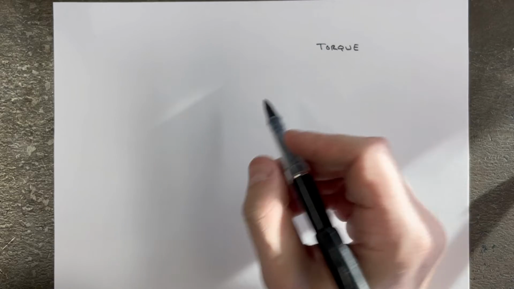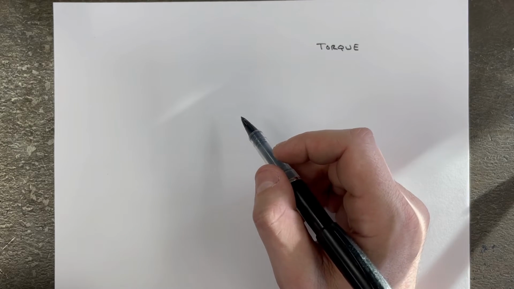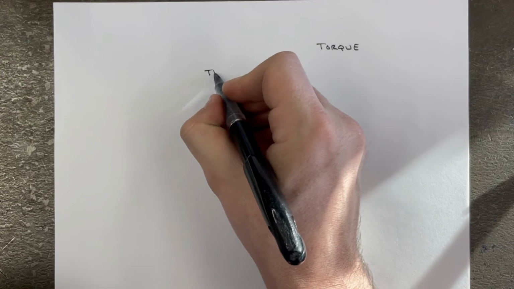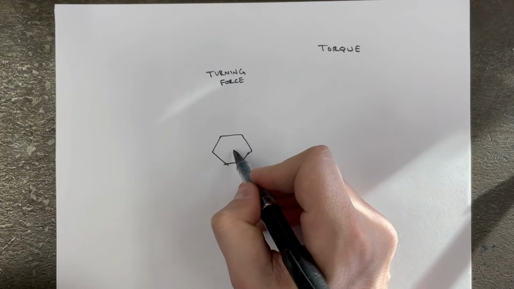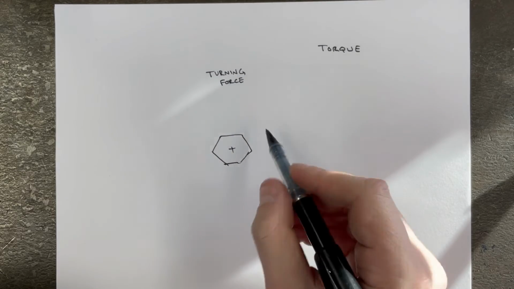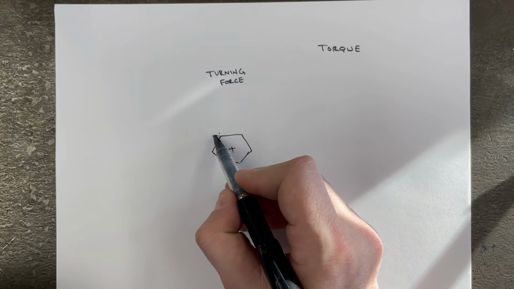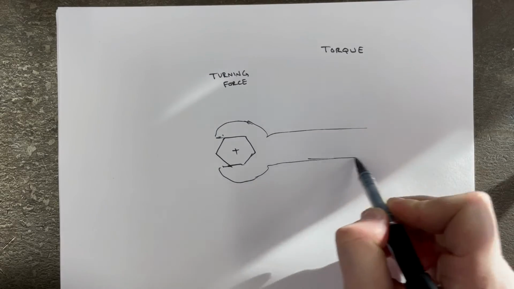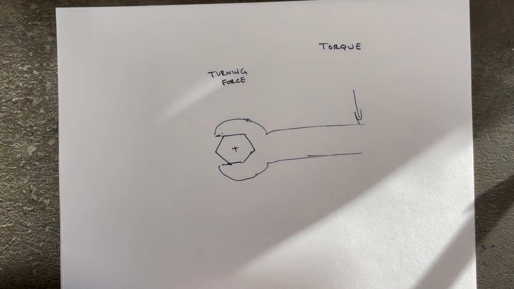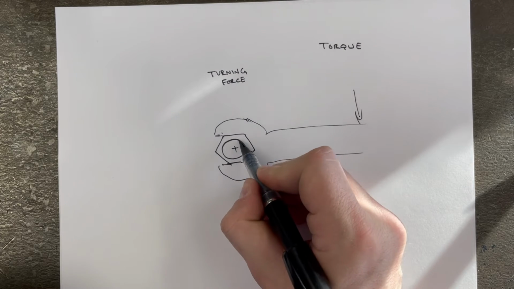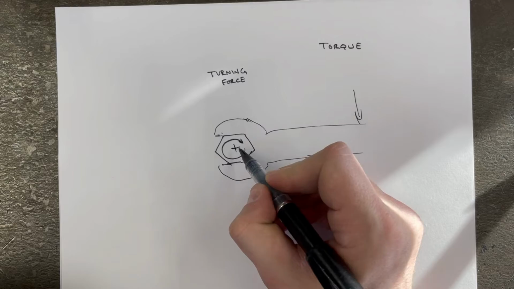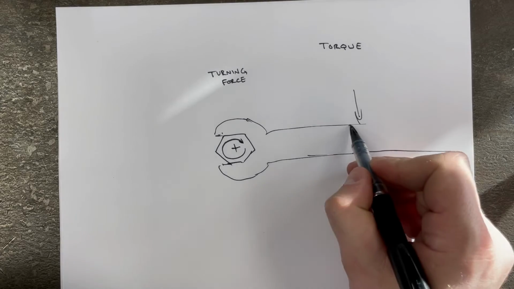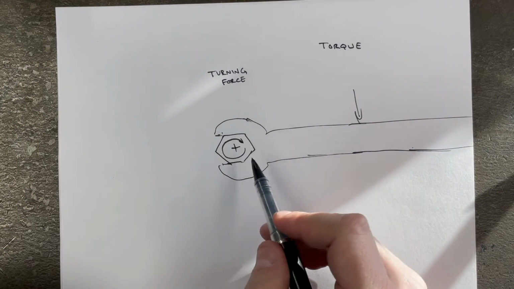Okay, so torque is a measure of applied force of turning or twisting. Torque is really defined as a turning force. We have a center point in the middle of the fastener. When we put a wrench on it and we apply a force to our wrench, we're really putting a torque, or a turning, around the center axis of that bolt, going around. So that is essentially a torque.